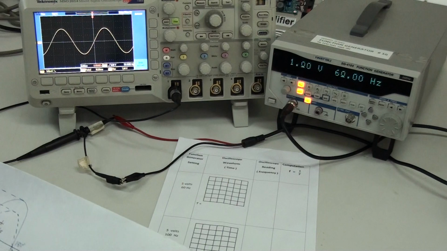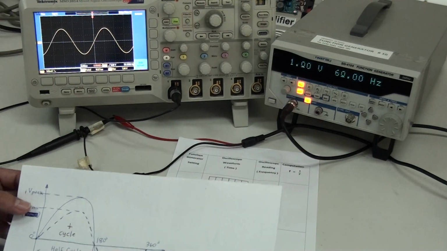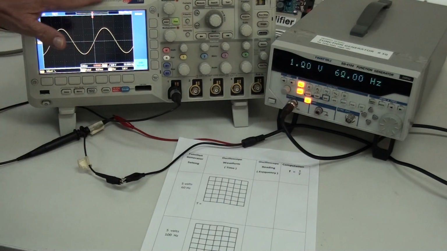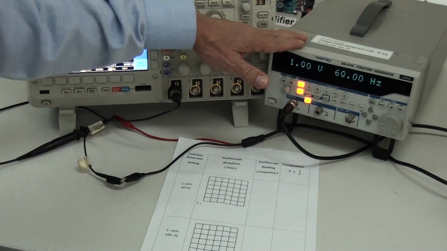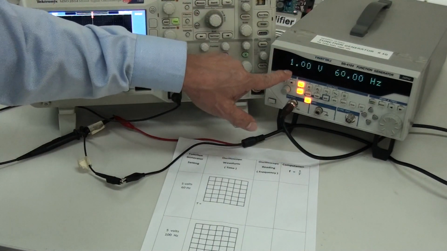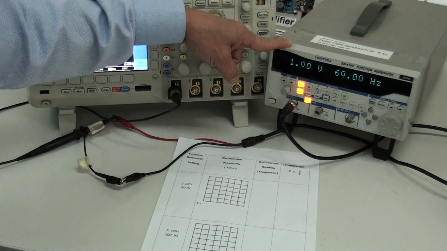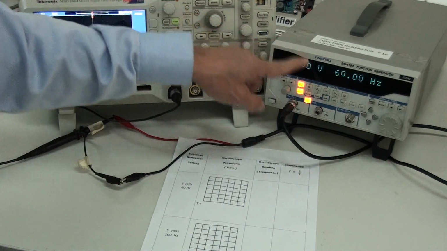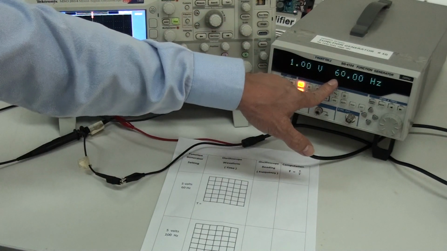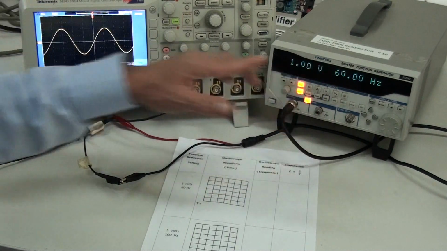So, of course, in this activity, we are going to use the oscilloscope and the function generator. This is the source of our sine wave, and we have here a frequency of 60 Hz.